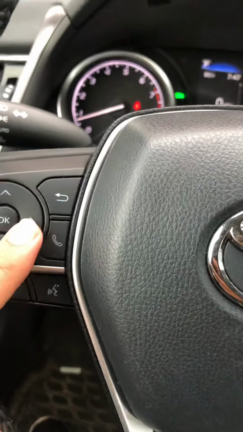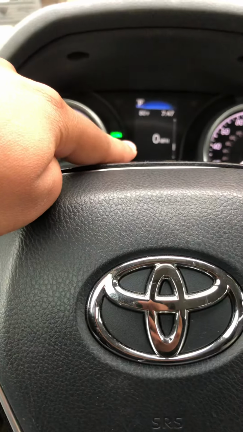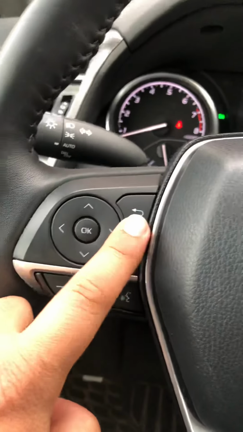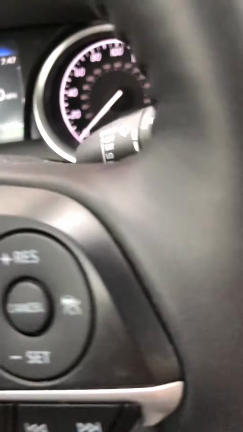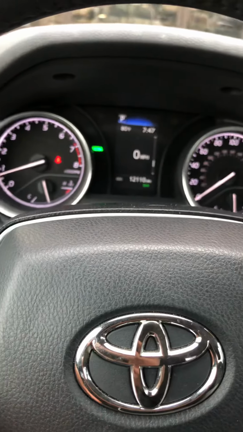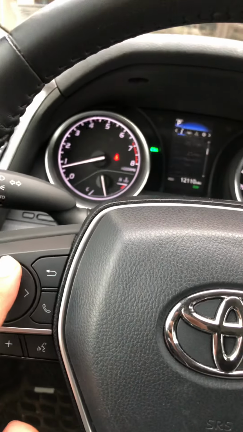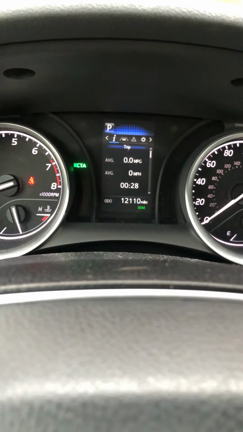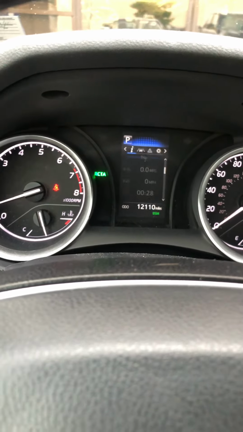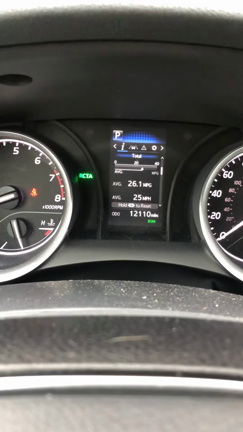And these little buttons here control the multi-display inside there. Usually if you are in ignition without turning on the car, you have to press this little button to go through everything here. If you navigate through this screen, first of all, that's your fuel economy, average miles per gallon you did. Then if you go down, I'm controlling from these little buttons here. That's your average miles per gallon.